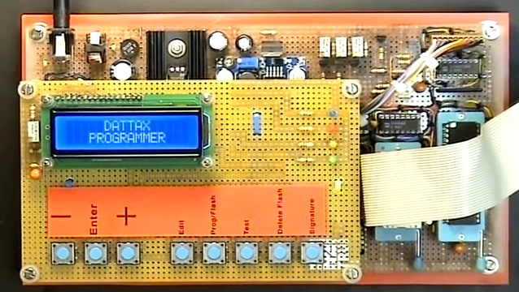After entering the correct specifications, the programming process takes place.